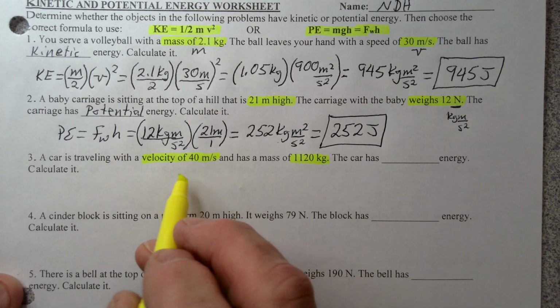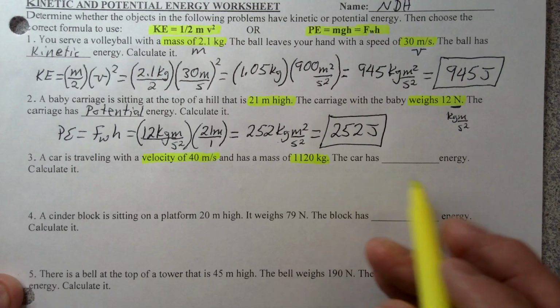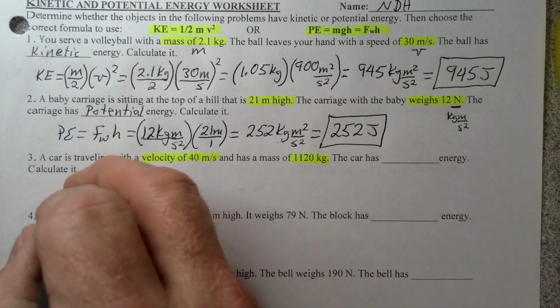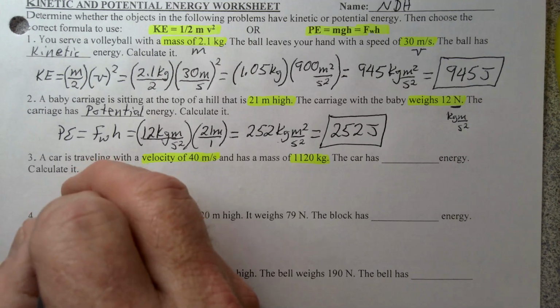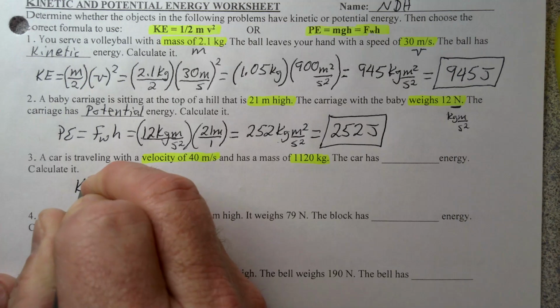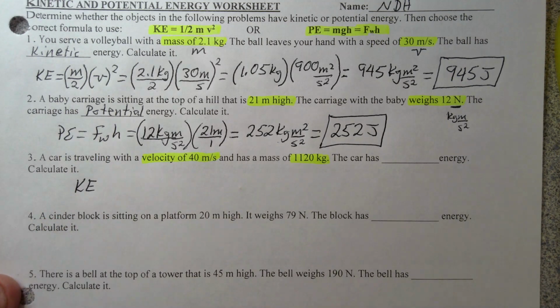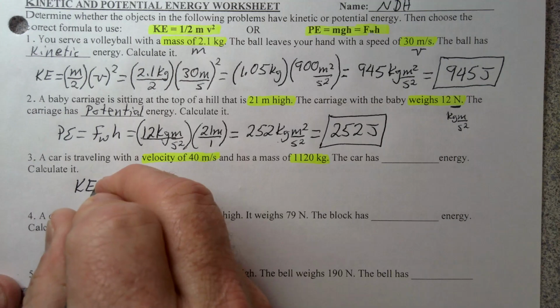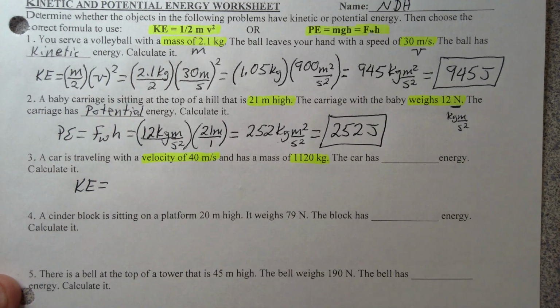And then over here, we notice what we have. We're looking for a certain kind of energy. And so you're going to have a formula that's going to be like this. It's going to be the kinetic energy formula. And I'll let you write that down, write out the rest of the formula on there, put kinetic energy. That way you can find it.